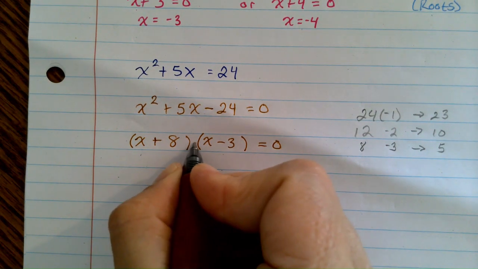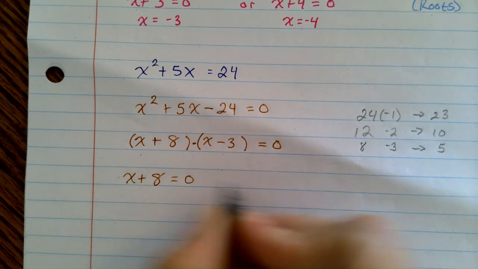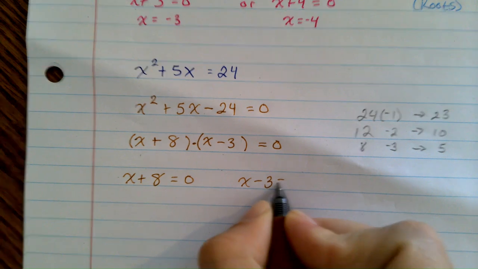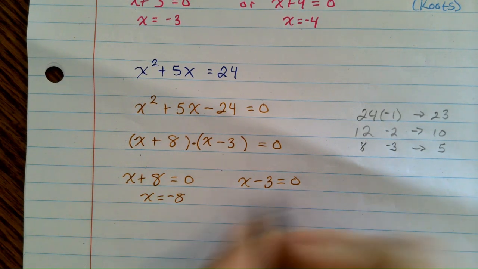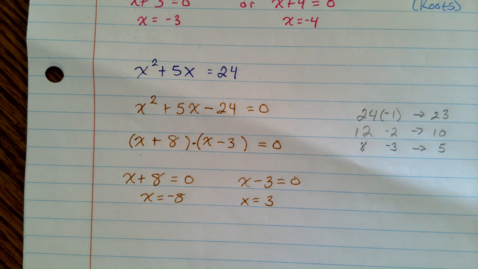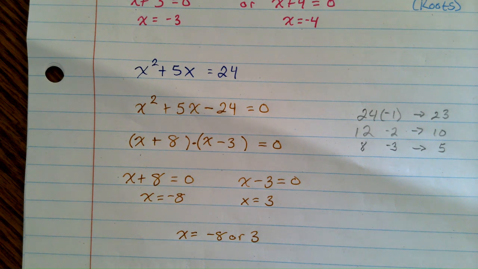So now that it's a product that equals 0, I'm going to set each factor equal to 0 by the zero product property. Subtract 8 from both sides. Add 3 to both sides. So I have two solutions. X is either -8 or +3. You could choose either and it would work. Again, you could double check that by graphing, which would be a great way to solve this if you chose to do so.